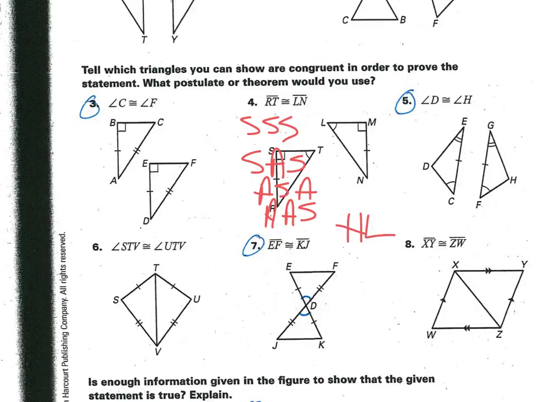Hypotenuse leg, remember, is the one that's going to deal with 90-degree angles or right triangles. You just simply need to look at the information that's given. For example, this one has 90-degree angles. Look at the information in these and determine which of these, if any, you can use. If you can't use any of them, just say not enough information.